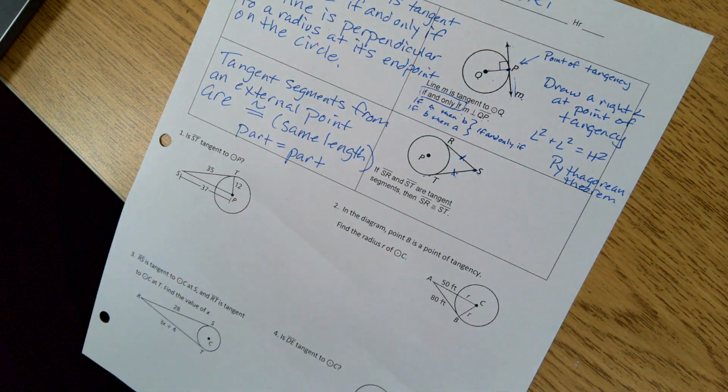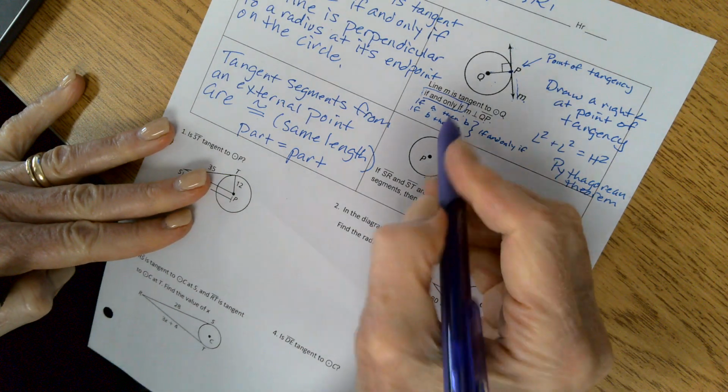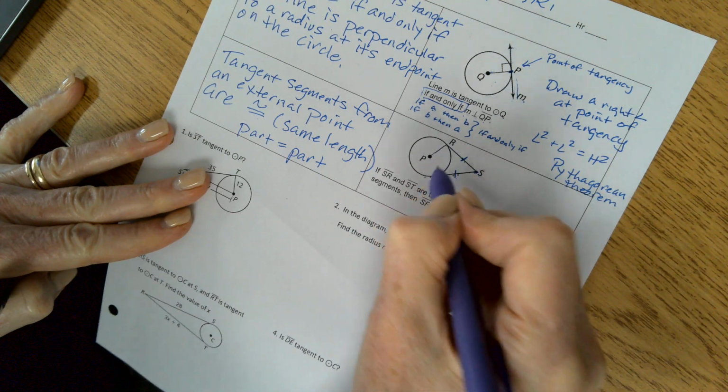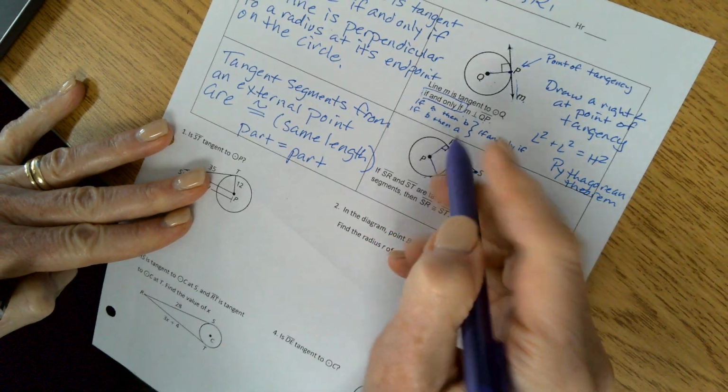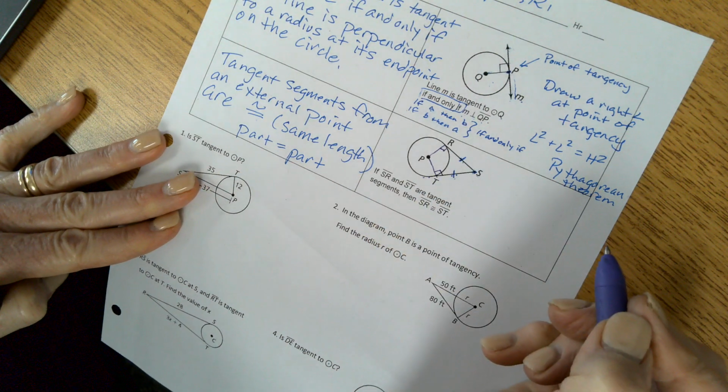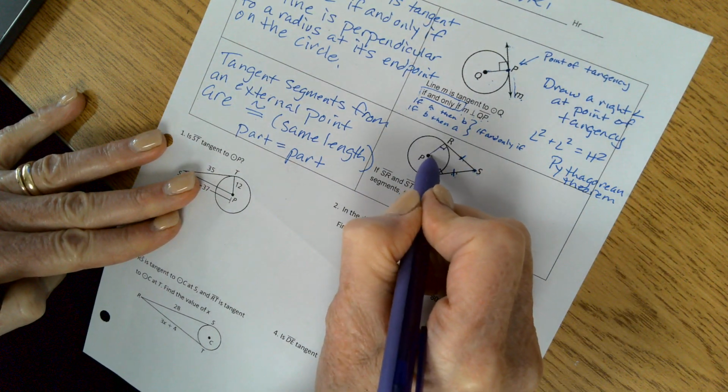Okay, I am going to show you quickly why they're congruent. You don't have to do this, I'm just showing you why. Okay, I'm going to draw in each radius. We know at the point of tangent C is a right angle, because that's what it means to be tangent. And I'm also going to draw in segment PS.